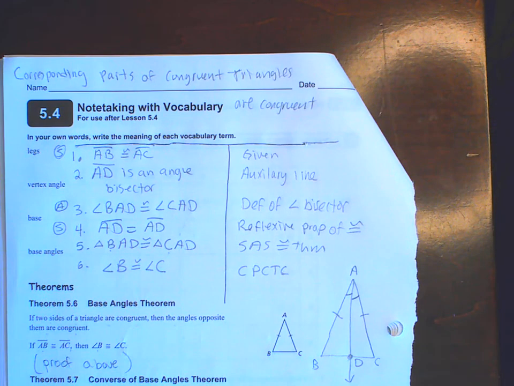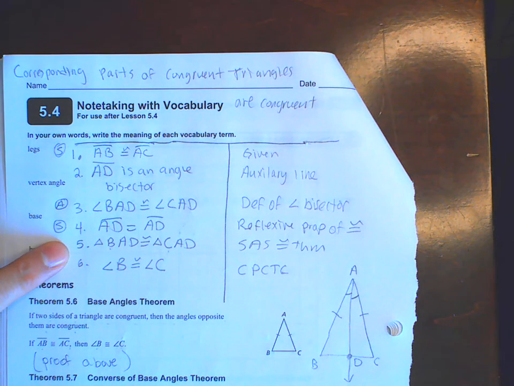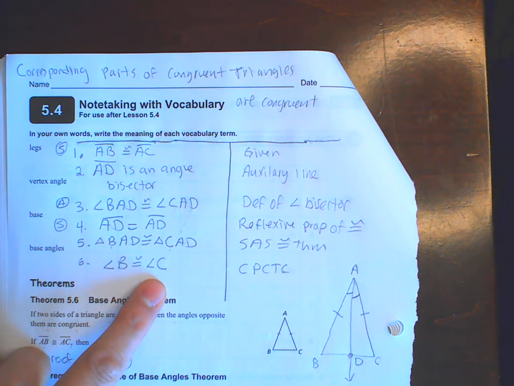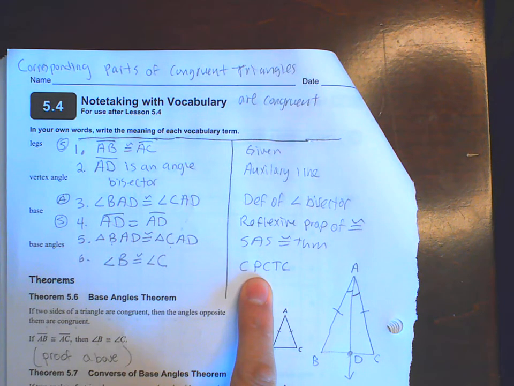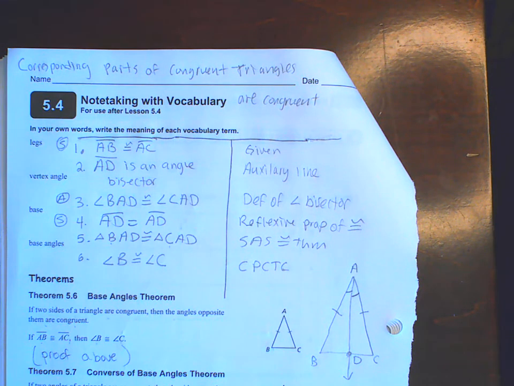So what does that mean? It means that once you prove that a set of triangles are congruent, then their corresponding parts are going to be congruent by definition. Here, we already proved that triangle BAD and triangle CAD are congruent. Therefore, angle B and angle C are going to be congruent. Now, instead of writing all of this, we use the acronym CPCTC. Remember, CPCTC is not a theorem. It's a definition. It's called corresponding parts of congruent triangles are congruent. All right. Let's go ahead and start our examples.